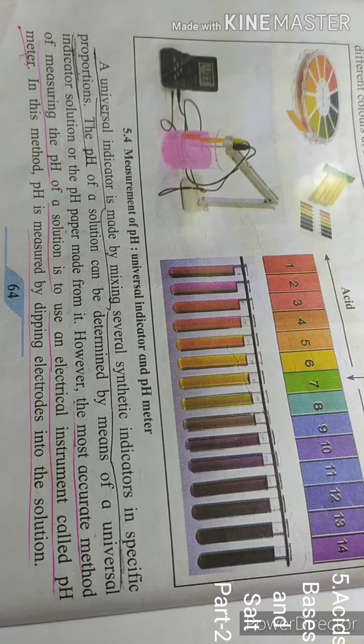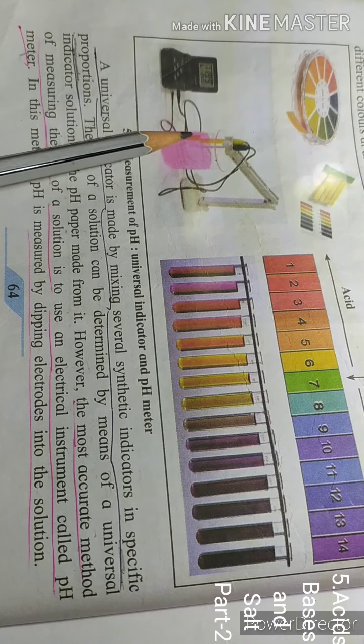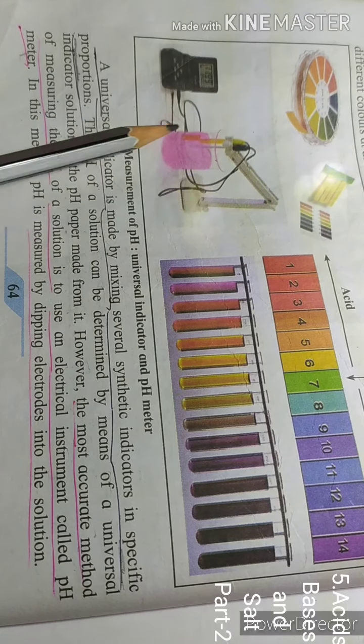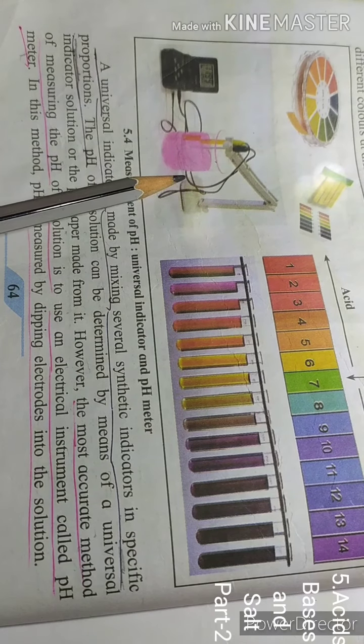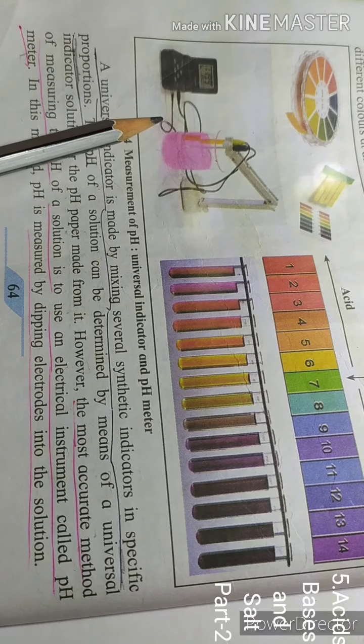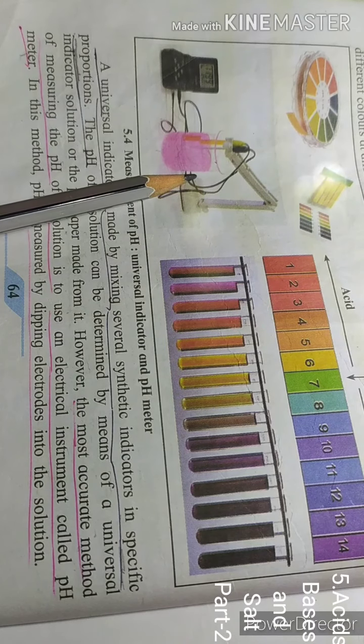If you want an accurate value of pH, you have to use a pH meter, an electrical instrument. You can see the pH meter here. It is more accurate as compared to a universal indicator.